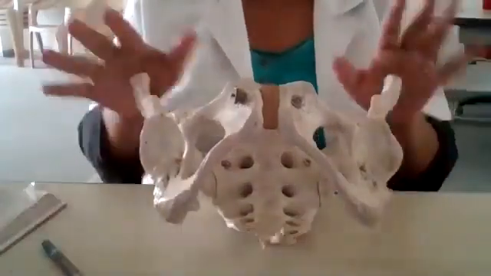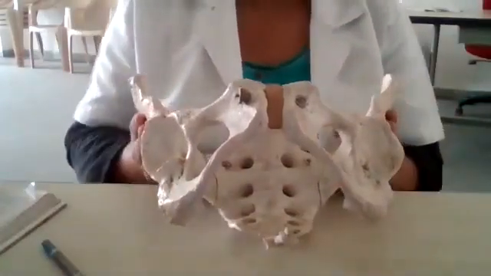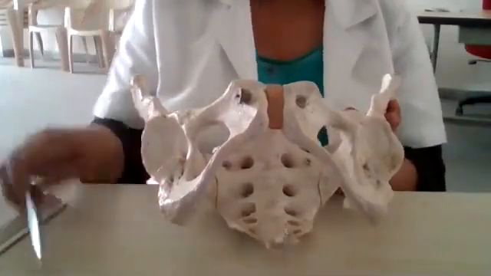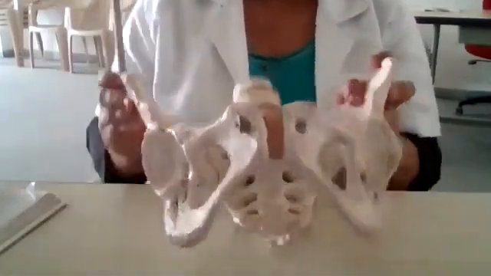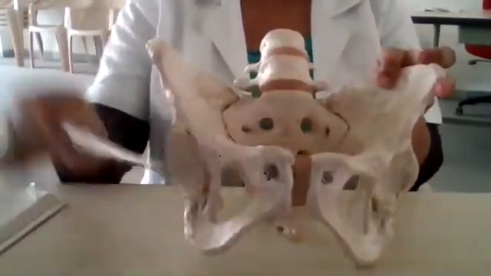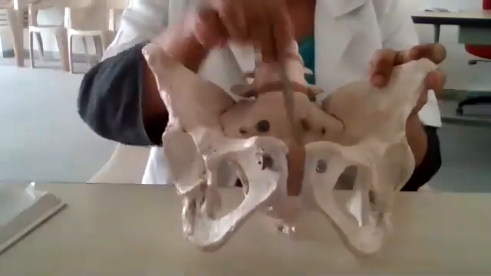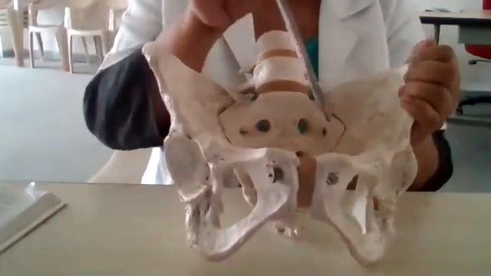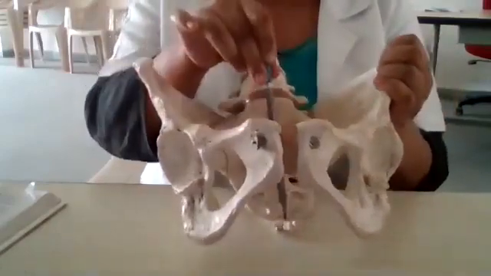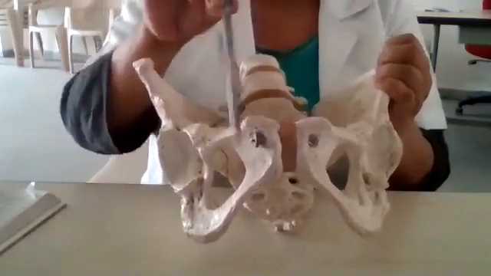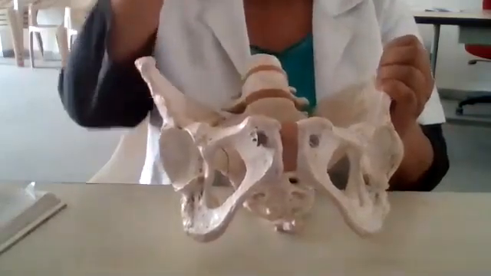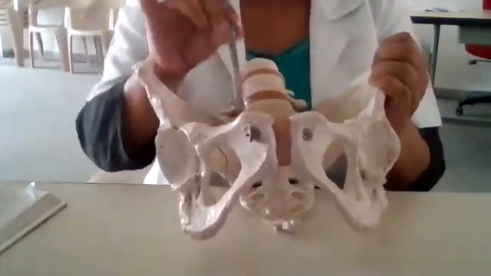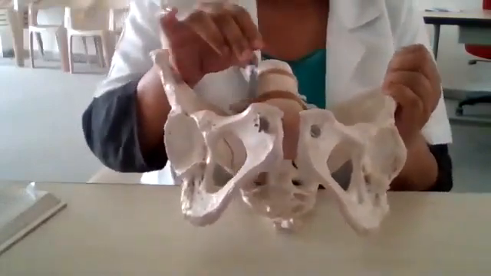So this is a female pelvis. It is a basin-shaped cavity formed of the innominate bones, one sacrum and coccyx. Innominate bones include the ilium, ischium, and pubic bone. Then there are joints: two sacroiliac joints and the interpubic joint, with the interpubic ligaments, sacroiliac ligaments, sacrotuberous ligament, and sacrospinous ligament.